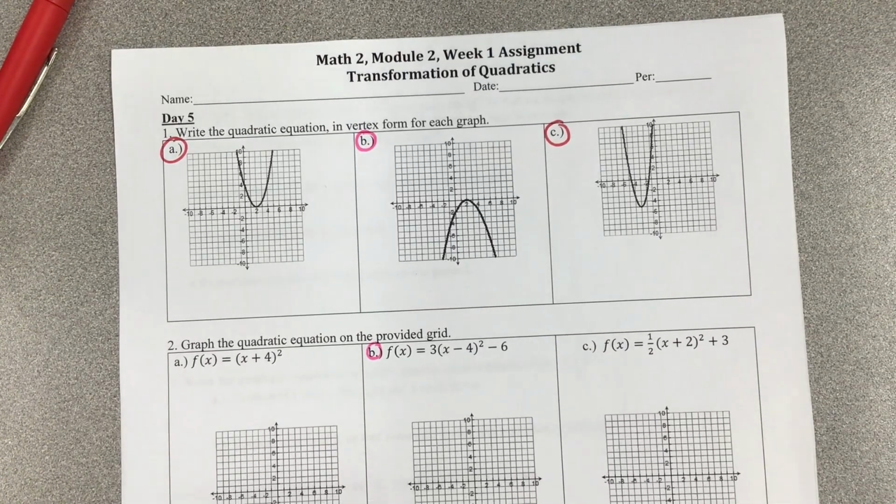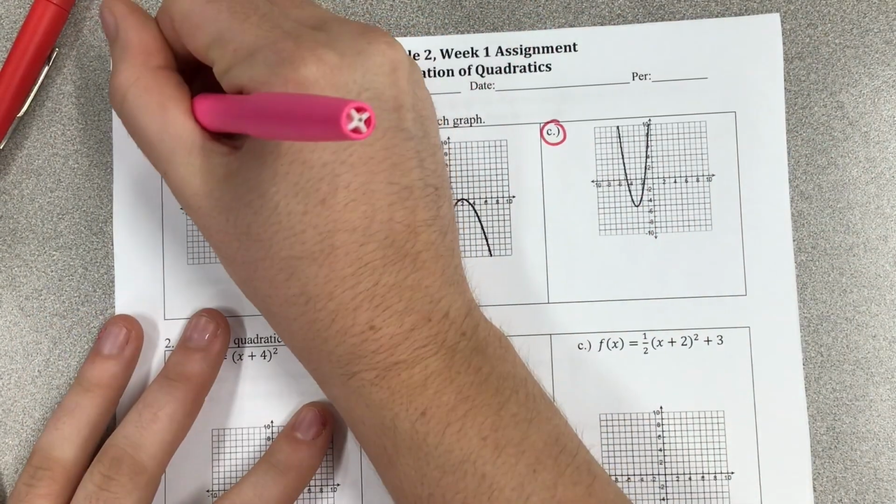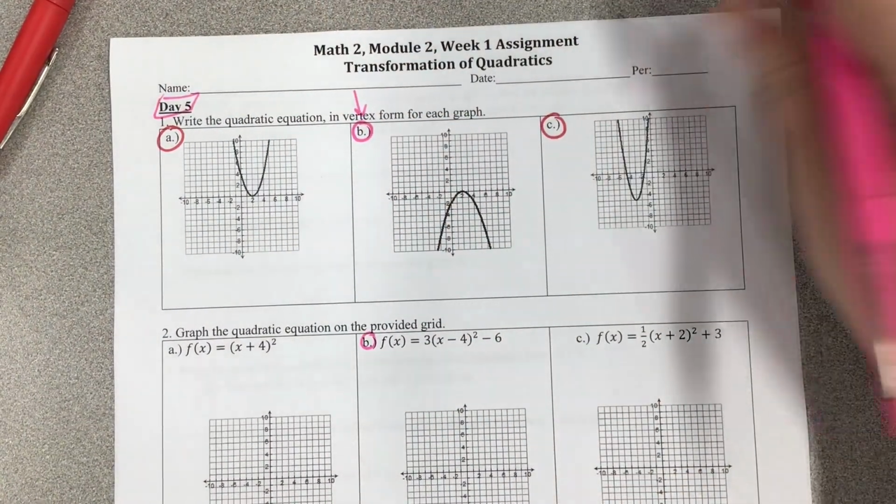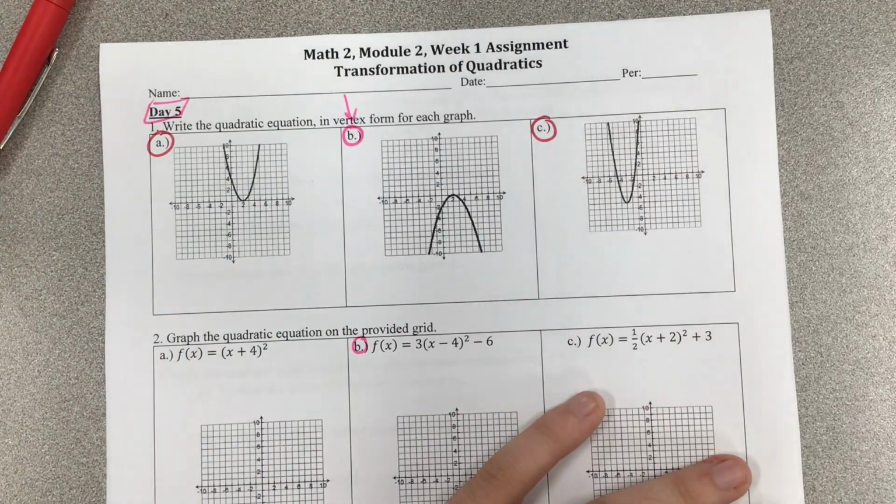Hi y'all. So we are in week 1, day 5. I'm gonna do part B and you're gonna do AC in class. So let's get started. Let's see, can I zoom in?